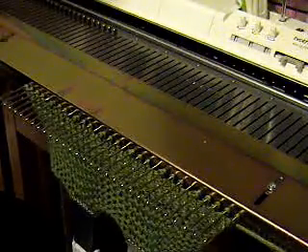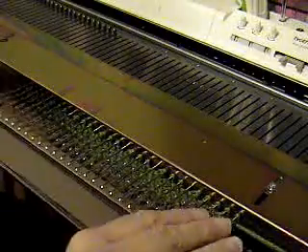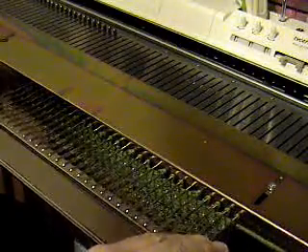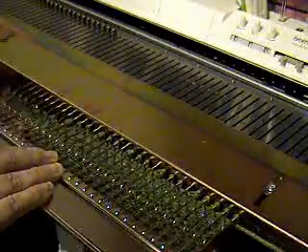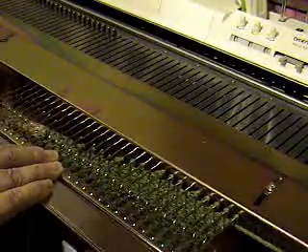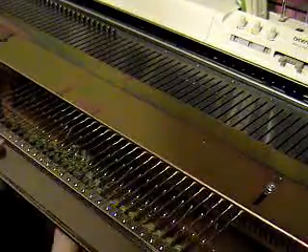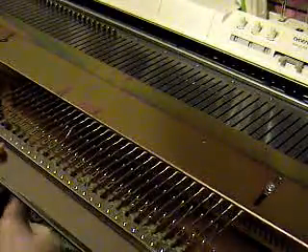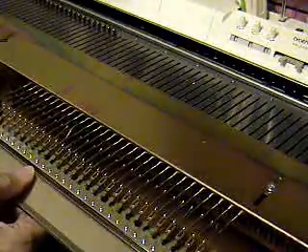And then I'm going to take the garter bar and use it as a stitch holder again. I just lay it in the hooks of the needles and yank the stitches onto the garter bar. Some of the needles have 2 stitches on them because of decreases. So that's no problem. I just yank both stitches onto the garter bar.